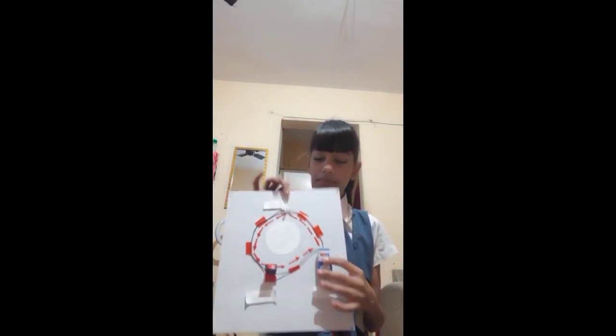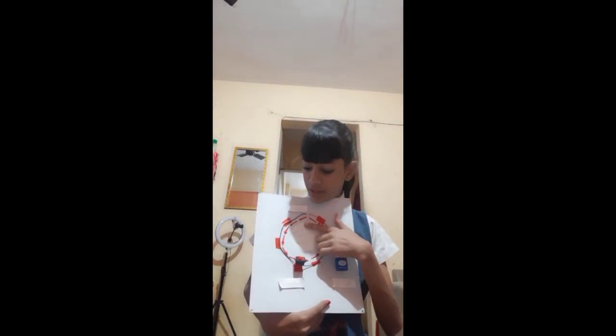Let's see how it works. See, this is the battery, this is the bulb, and this is the switch. See.